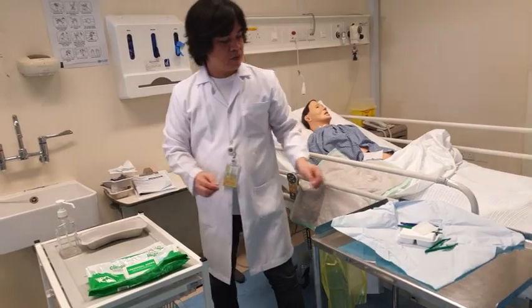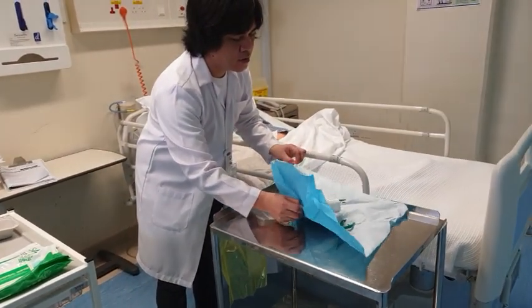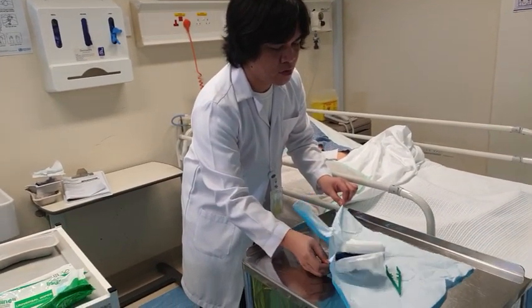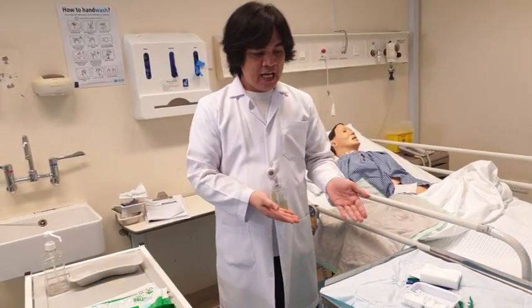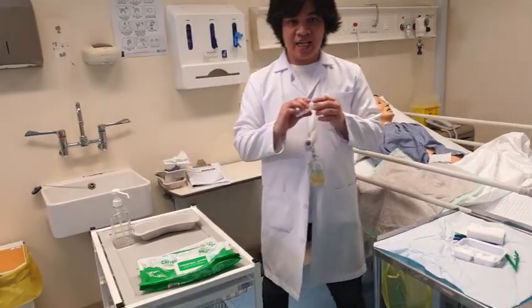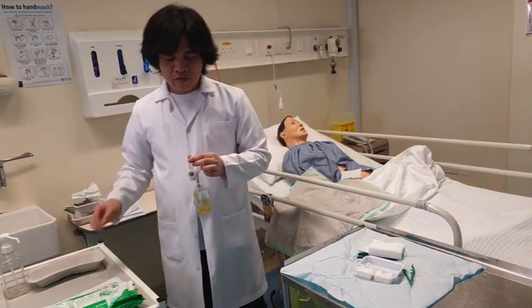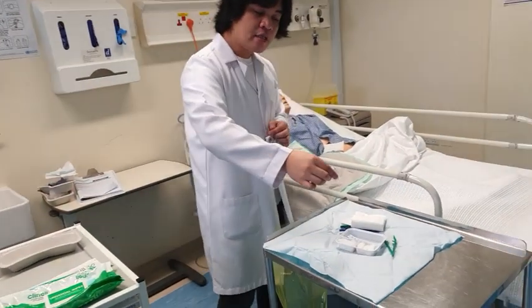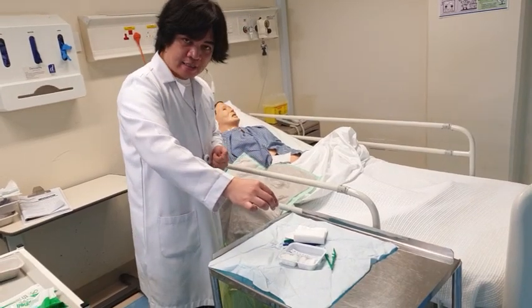Okay. What else is missing? At this point, we're going to put the cleaning agent to our table. We have the normal saline here. Open the normal saline. Discard the first drop and pour it into our set.